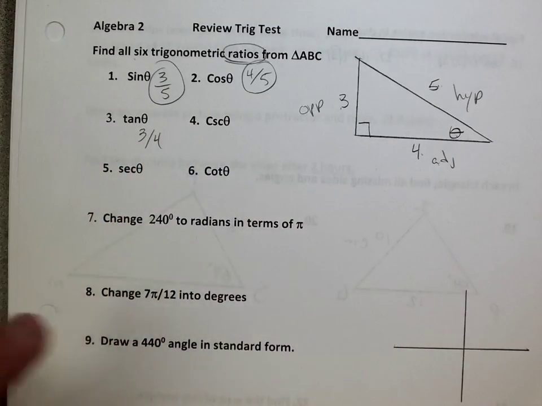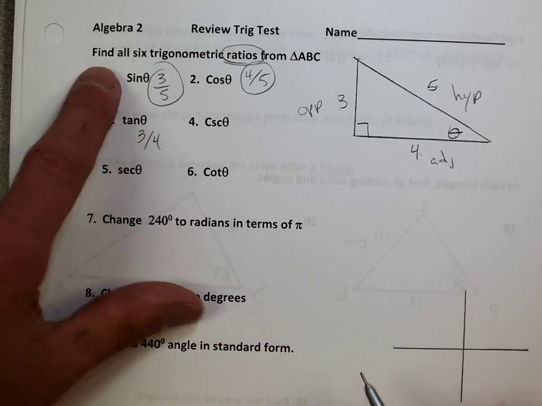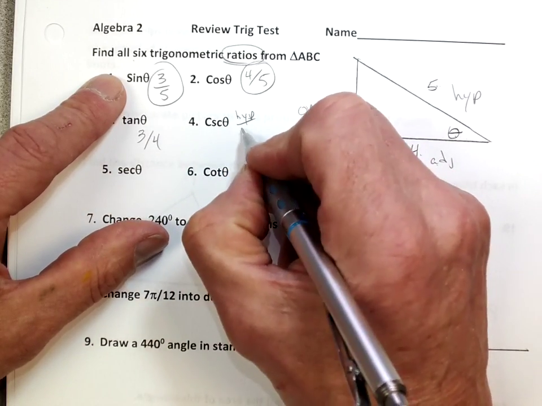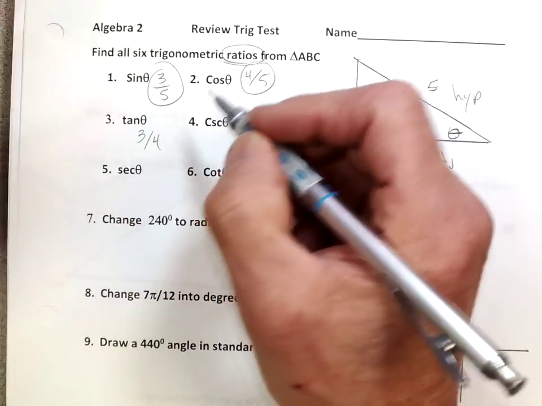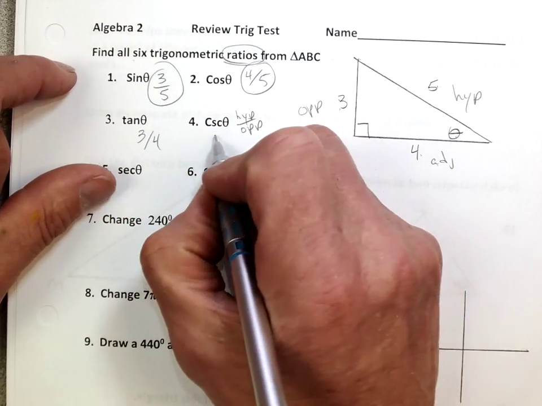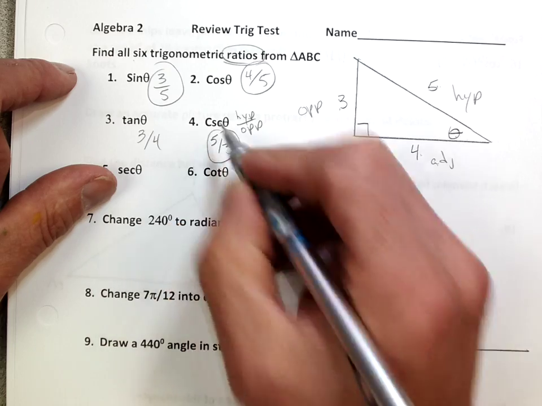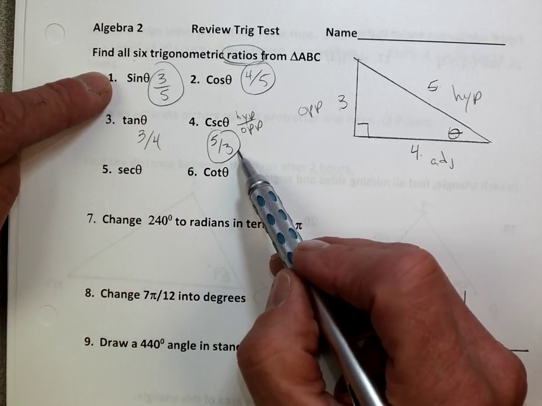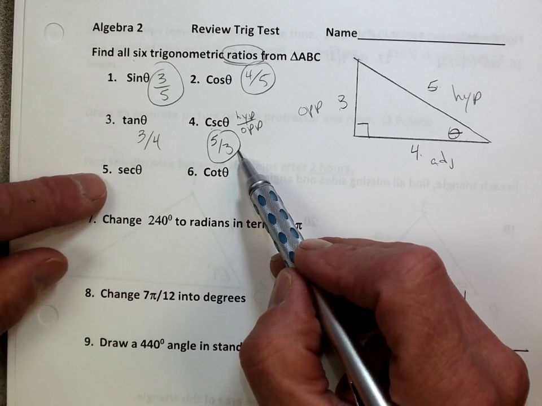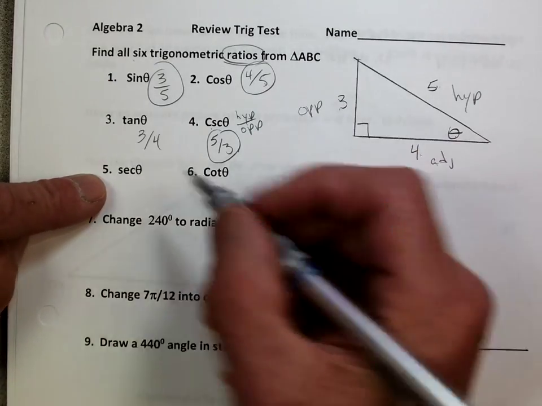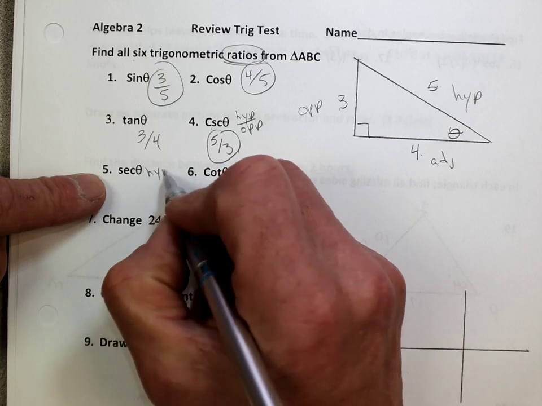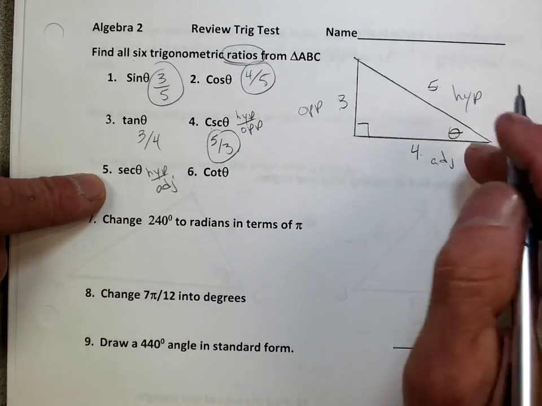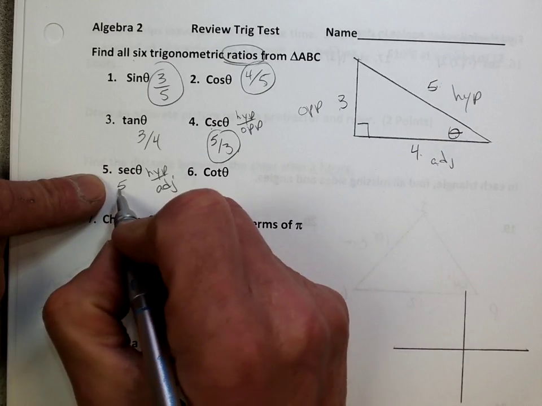Now, cosecant is the opposite of sine, so it's really hypotenuse over opposite. Juan said 5/3, and he's totally right, it's just 5/3. It's the opposite of sine. Secant is the opposite of cosine, because it's the hypotenuse over the adjacent, so it's going to be just 5/4. That's all.